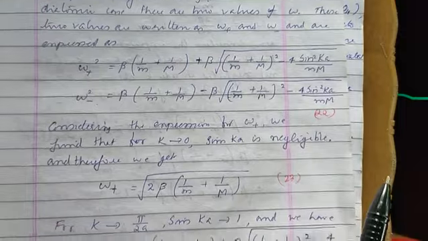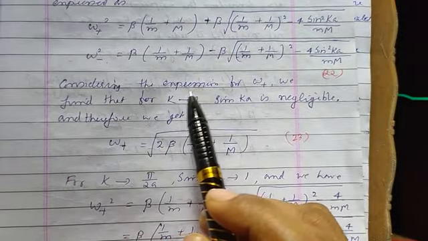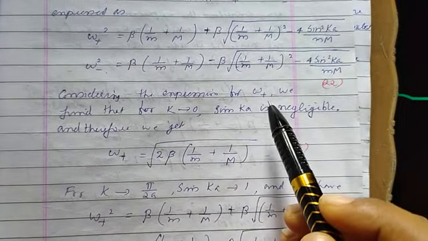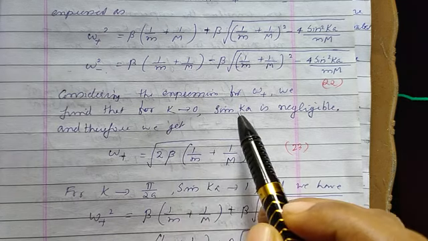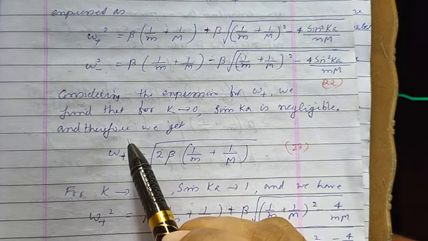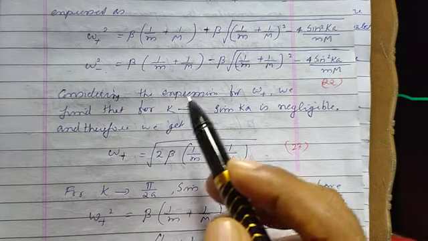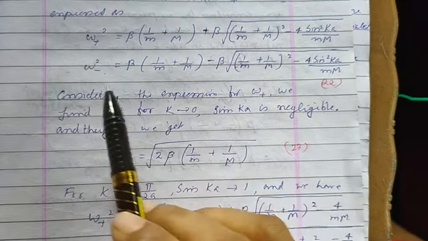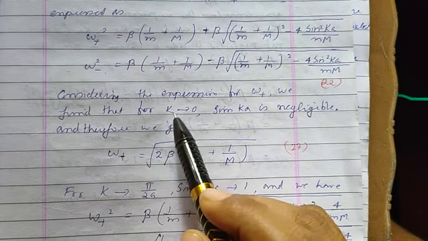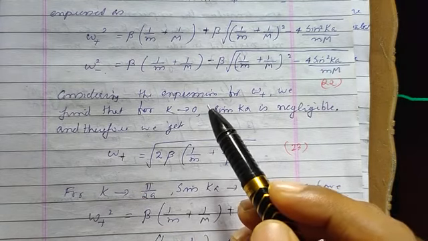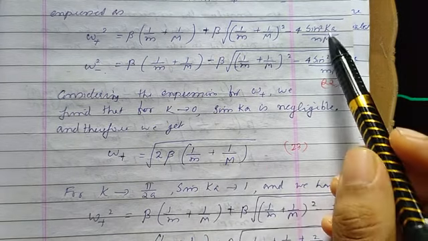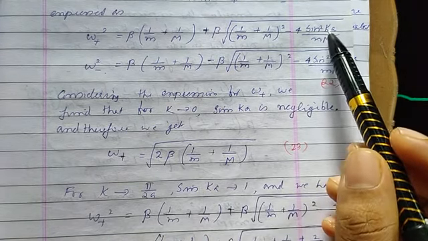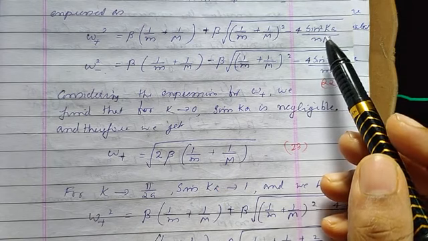So if we are considering the expression for omega plus, we find that for k tending to 0, sin ka is negligible, and therefore we get, so we are considering the equation omega plus, and for k tending to 0, sin ka tends to ka.